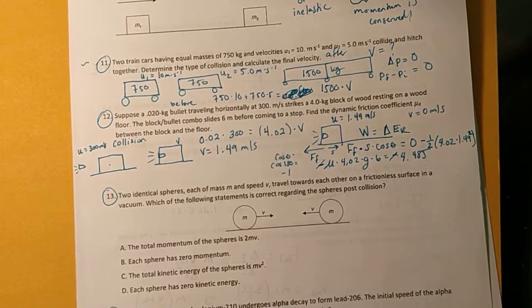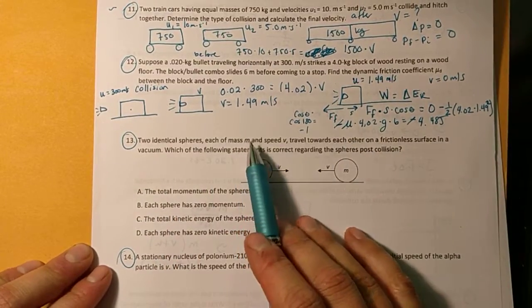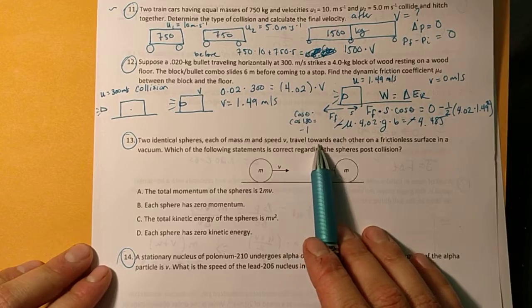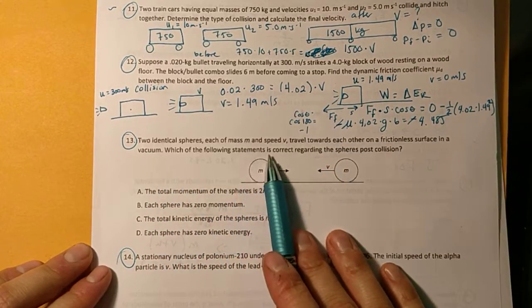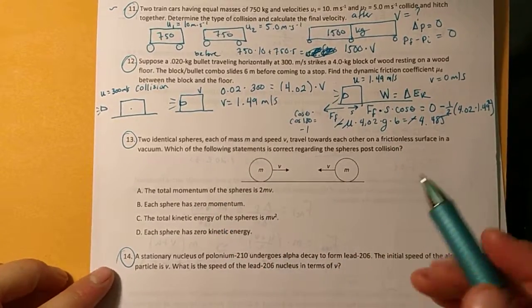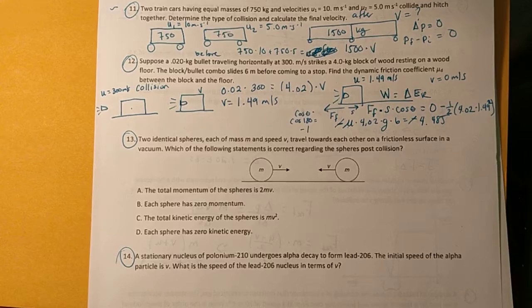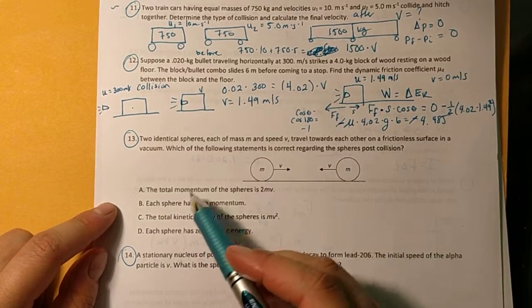And it's unitless. Okay, number 13, two identical spheres, each of mass m and speed v, travel towards each other on a frictionless surface in a vacuum. Which of the following statements is correct regarding the spheres post-collision? So first thing, I don't know if this is an inelastic collision or an elastic collision. It doesn't tell me. So I need to look at the answer choices and figure out what is the best.